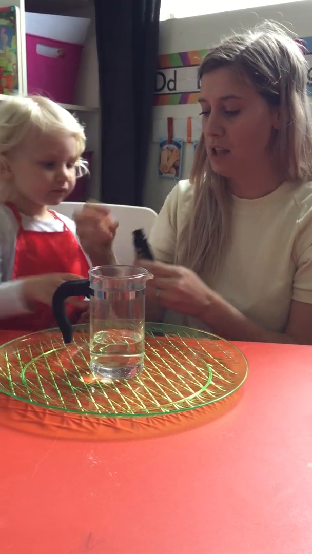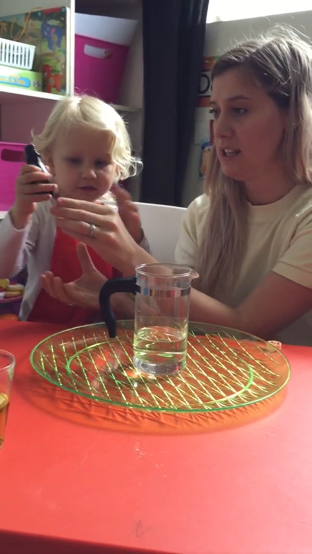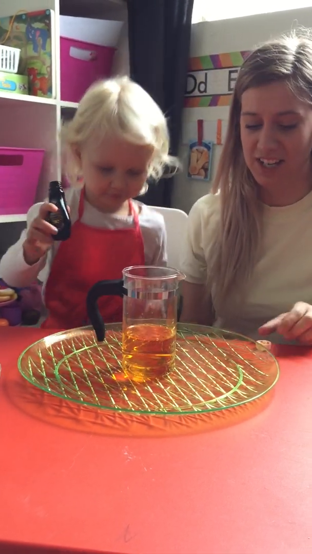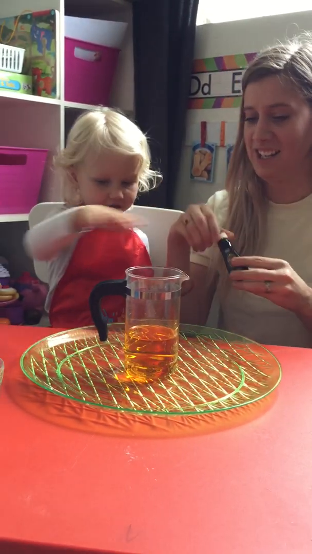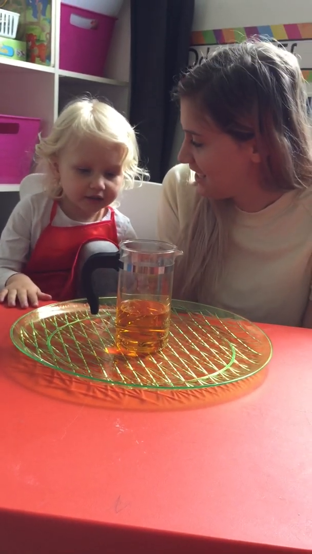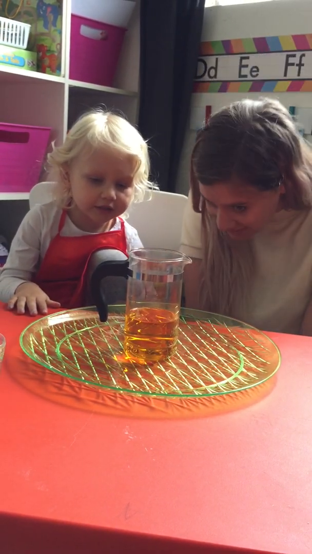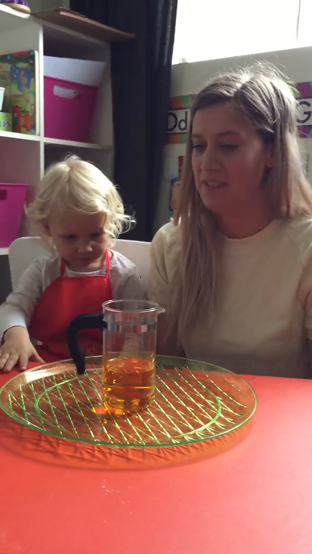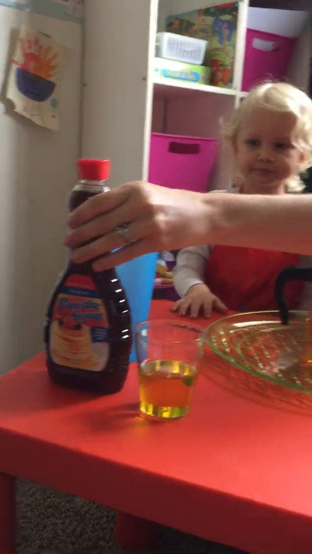We're going to add some food coloring. I want to do it. Okay. You can do it. Very carefully, Haley. Oh, very good. What color did it change? What color is that? Orange. Very good, and yellow. It looks orange and yellow. That's right. So that's our first liquid. So this is what you can see. This is the density of this liquid.